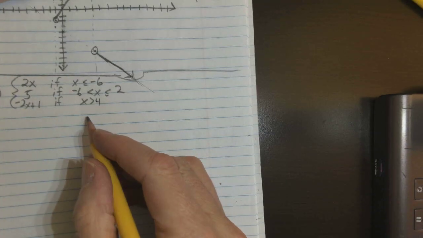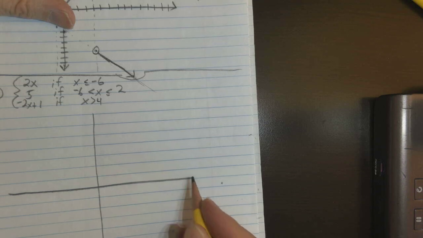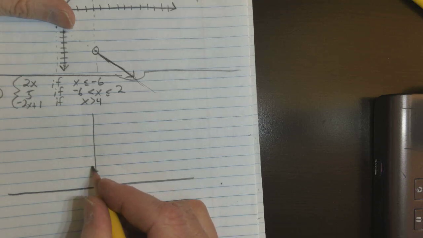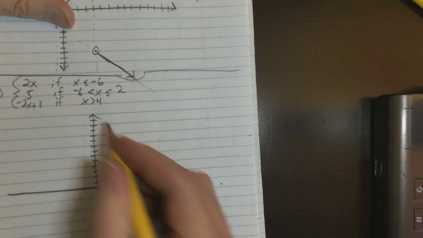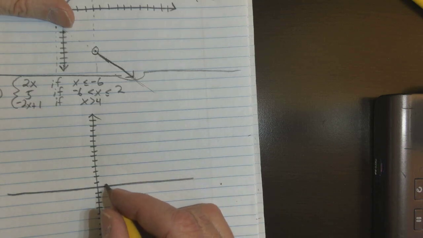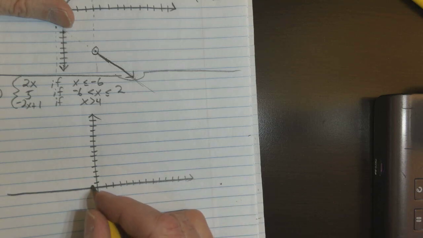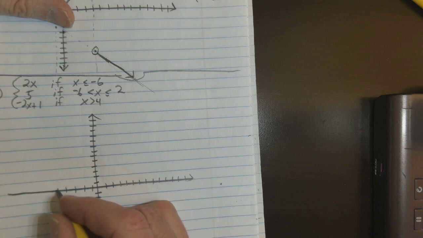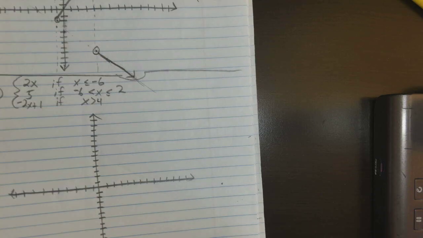Okay, let's draw our boundary lines. Let's draw our grid first, but then we'll draw our boundary lines. Okay.